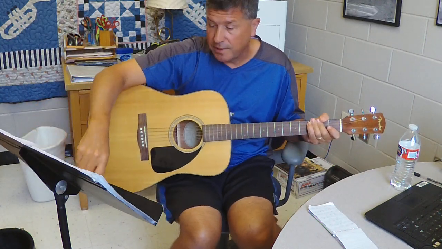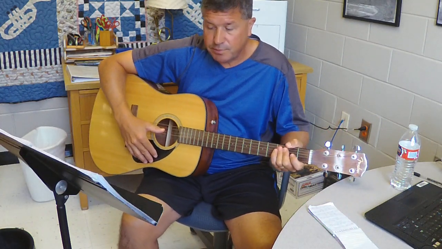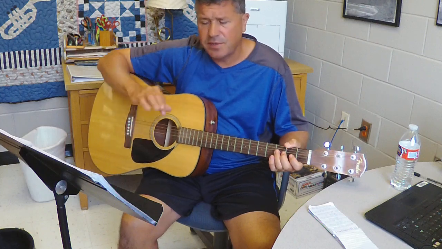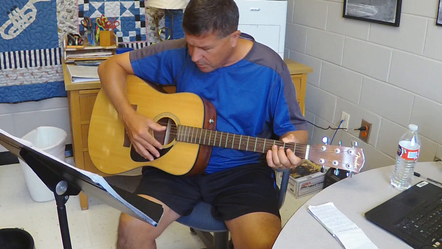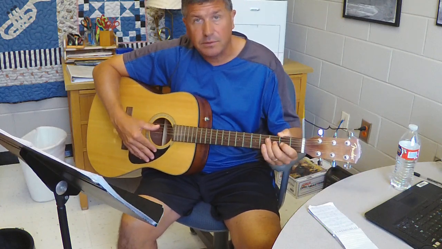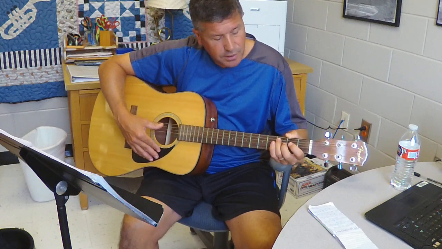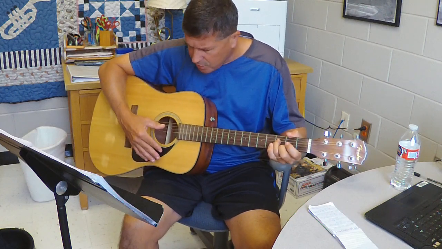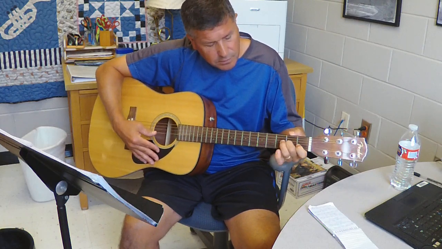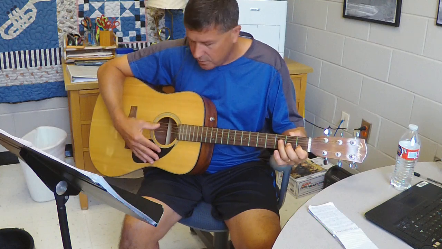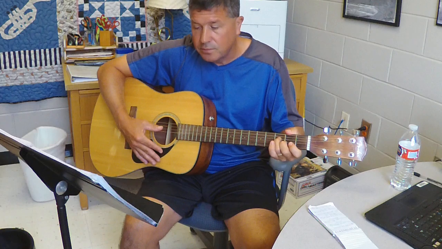A lot to do this week, isn't it? So this one just looks easy, but it's in 3/4. This is our first look at triple meter, which is 3 beats per measure. 1, 2, 3. 1, 2, 3. Versus 1, 2, 3, 4 that we've been doing. So as you look at it, it'll be times of 1, 2, 3, 1, 2, 3.